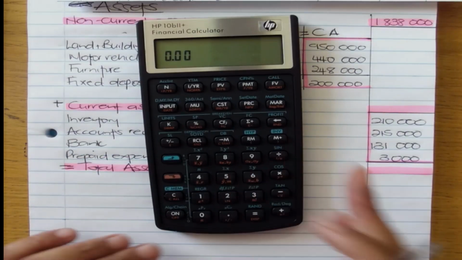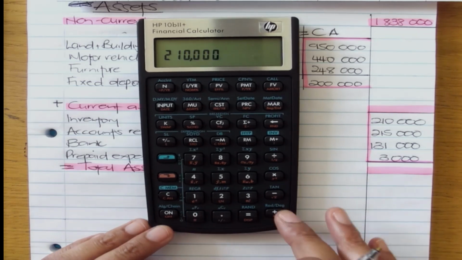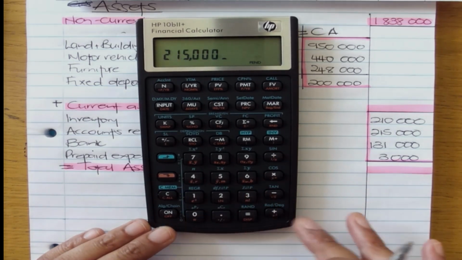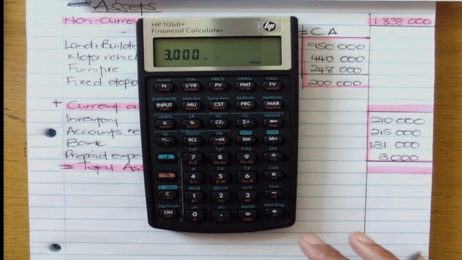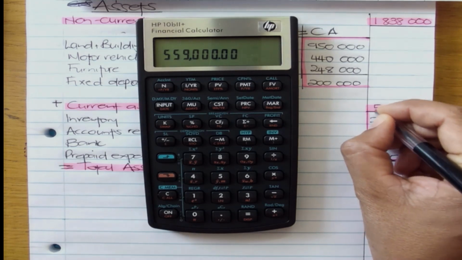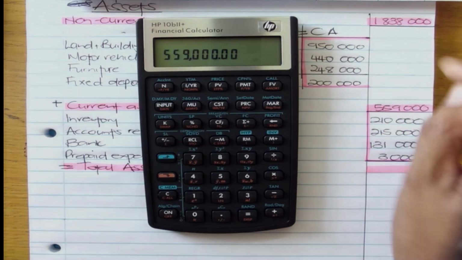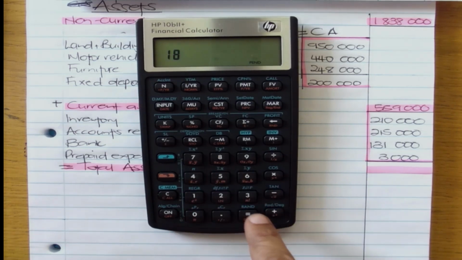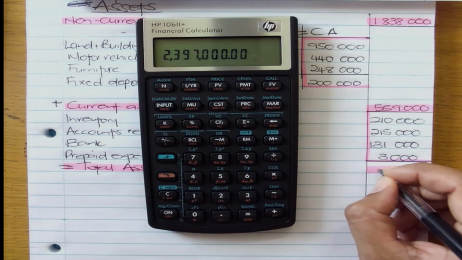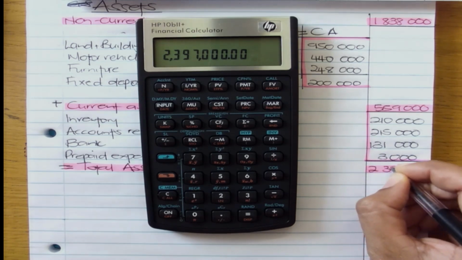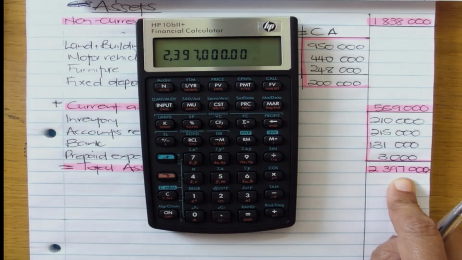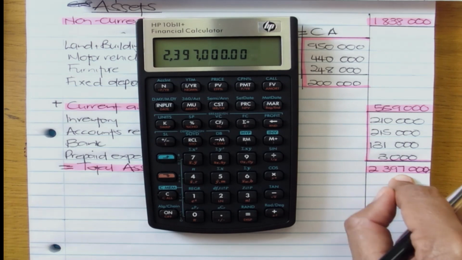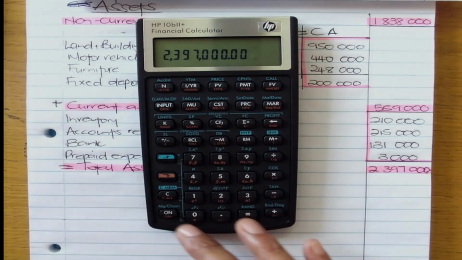Okay, so let's do the current assets. 210,000 plus 215 plus 131 plus 3,000 gives us 559,000 plus my 1,838,000 gives me total assets of 2,397,000. Now remember, if your total equity and liabilities is exactly the same amount, then your statement is balancing.